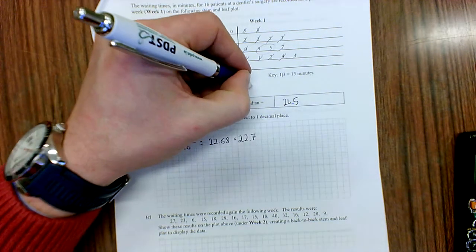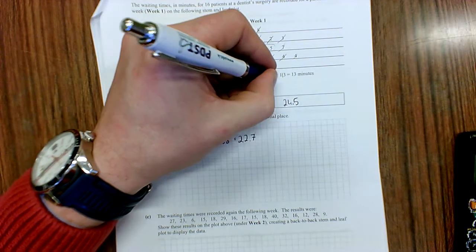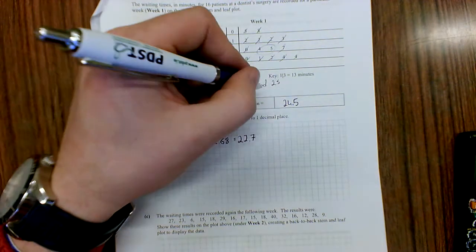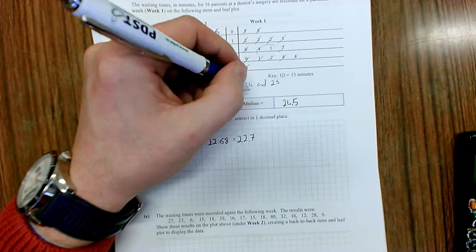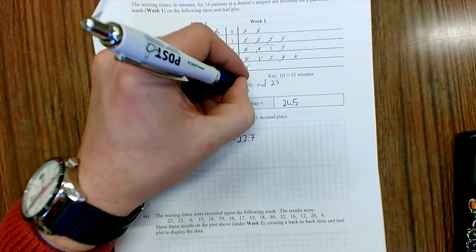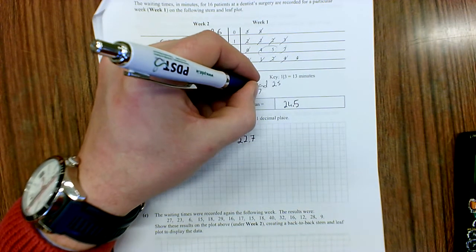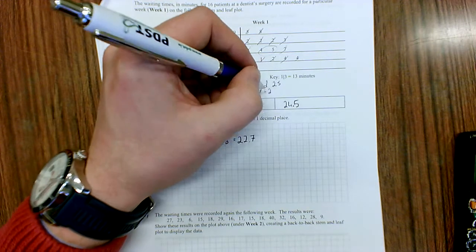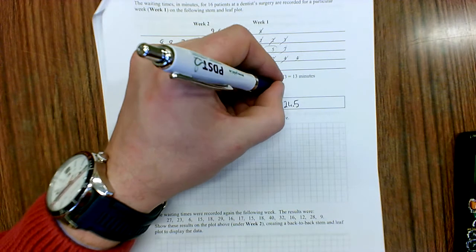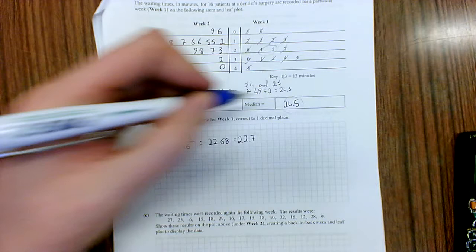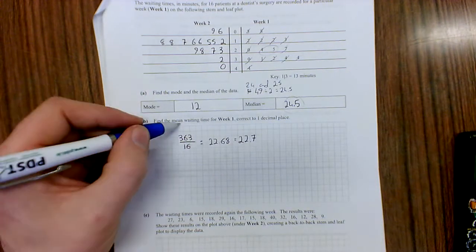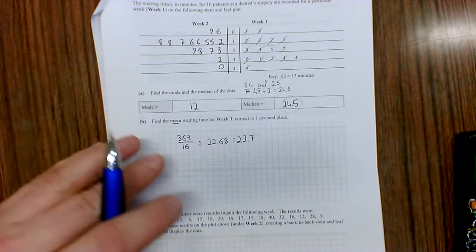We have 24 and 25. So when we have 2 middle numbers, we add them, which will give us 49, and then divide by 2, which will give us 24.5, which is what we have here.